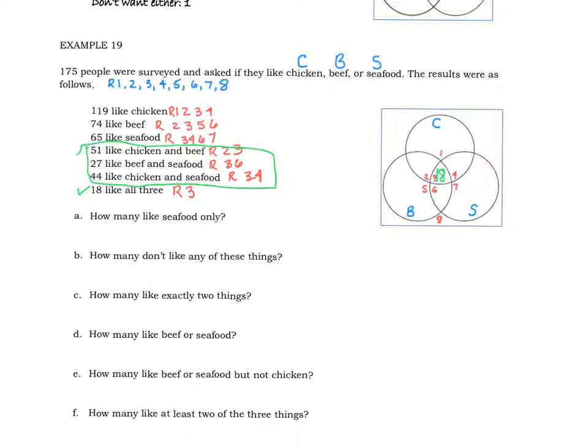So let's look at the chicken and beef. That cardinality was 51. So in that case, the 51 minus the 18 gives me 33 for region 2. So as you see, 33 plus 18 does give us that 51. Like beef and seafood, that's regions 3 and 6. So 27 like beef and seafood, so 27 minus 18 gives me 9. Okay, so I've got that taken care of.